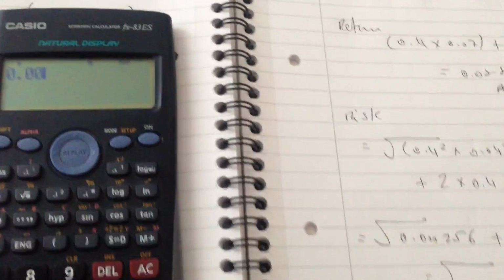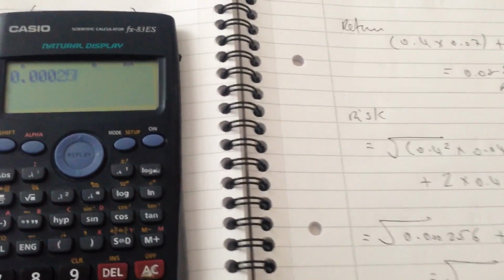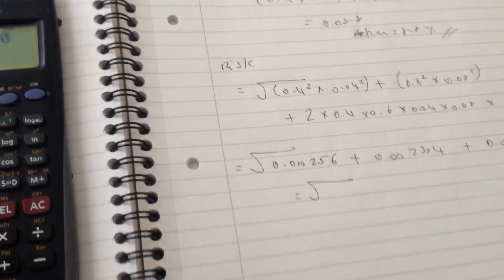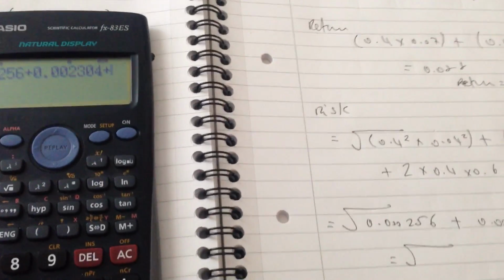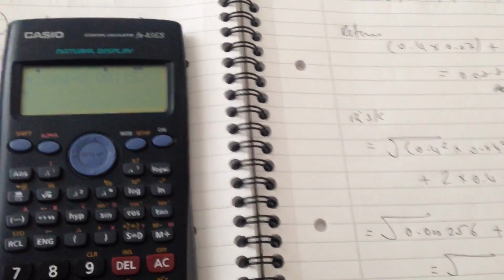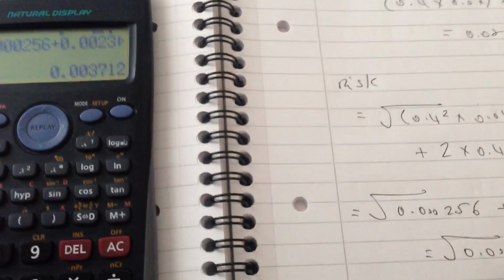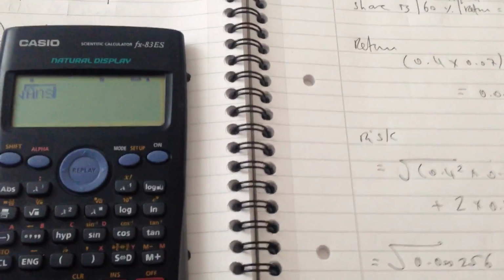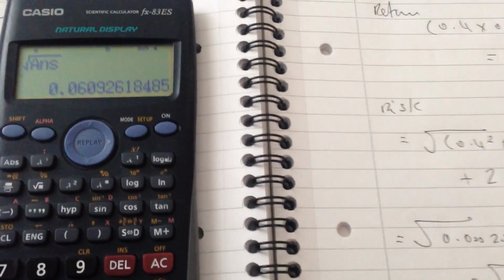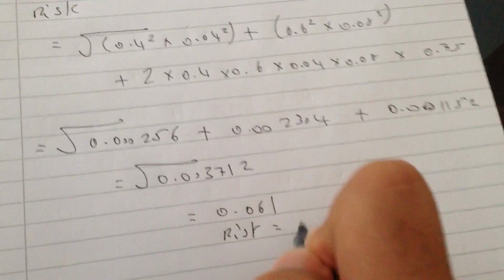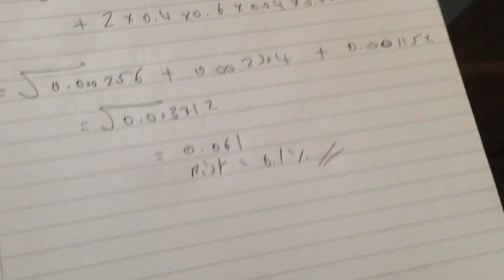So we're square rooting 0.000256 plus 0.002304 plus 0.001152. These are our three values, and then we're square rooting 0.003712. Square root this answer equals 0.061. So our risk equals 6.1%. Perfect.